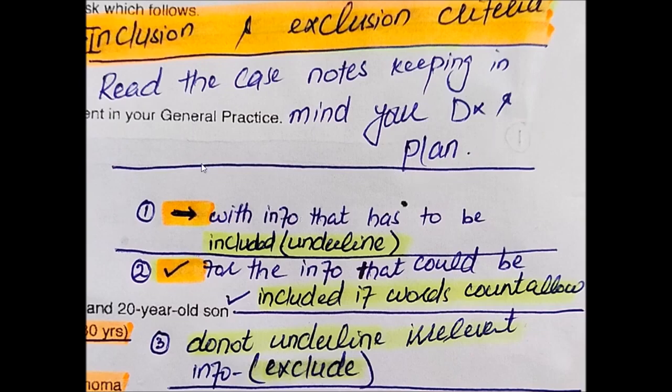So guys, keeping in mind your diagnosis and your plan, we can underline or encircle the information which we have to include in our letter here. I will use an arrow mark with the information that has to be included in our letter. You can use any mark, and I will use a tick mark for the information that could be included if the word count allows. There is information in the letter which you can include or exclude as well.